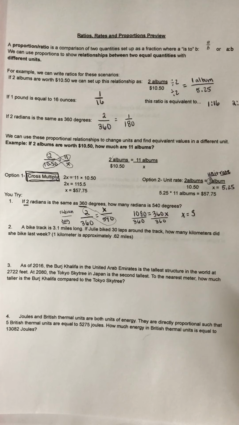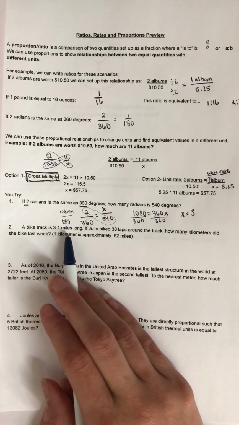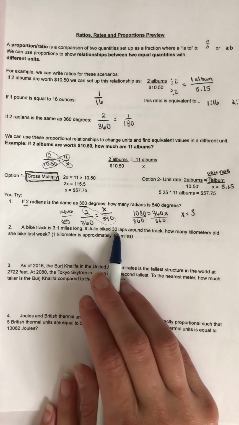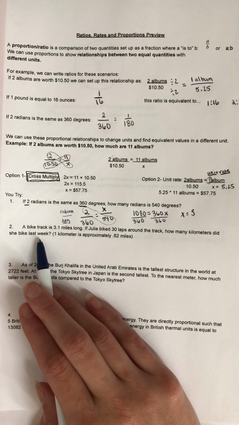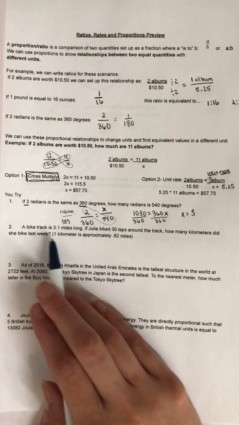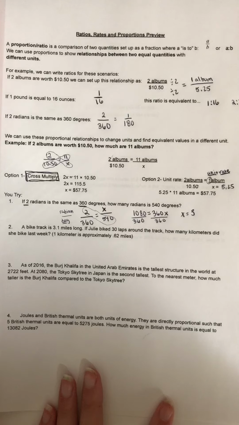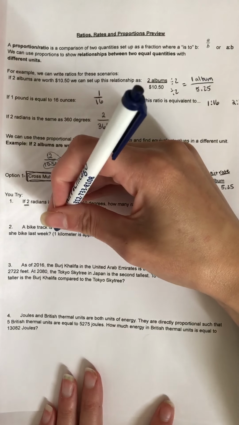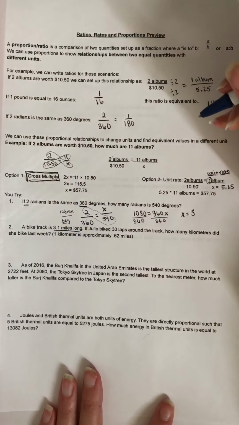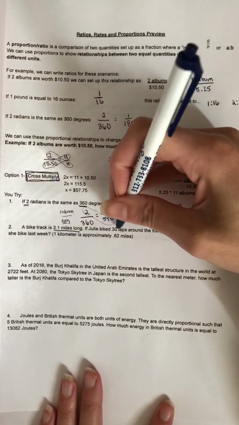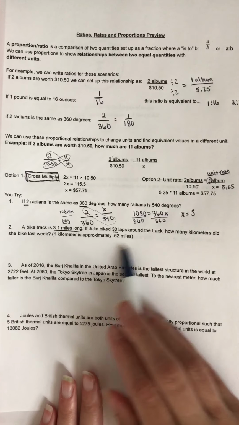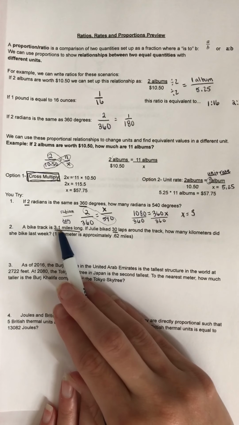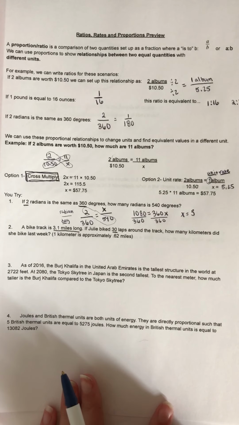So let's try the next one. A bike track is 3.1 miles long. If Julie biked 30 laps around the track, how many kilometers did she bike last week? 1 kilometer is approximately 0.62 miles. Okay, so a bike track is 3.1 miles long. So she did 30 of those 3.1 miles, right? So she went around that track 30 times, and each time it's 3.1 miles.